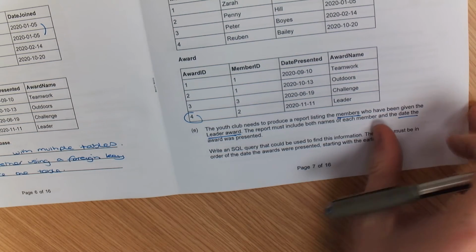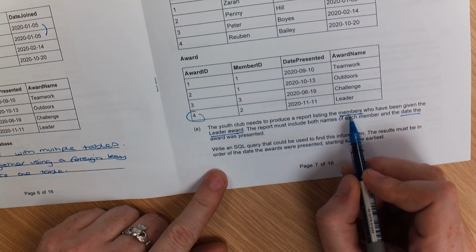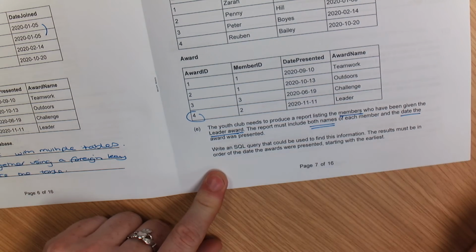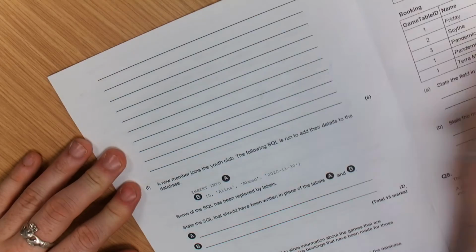So what do I need to know? The members. It says include both names, so I need first name and surname, and the date the award was presented. So let's look at what our criteria is going to be for the select.